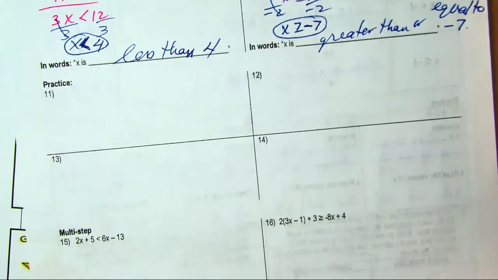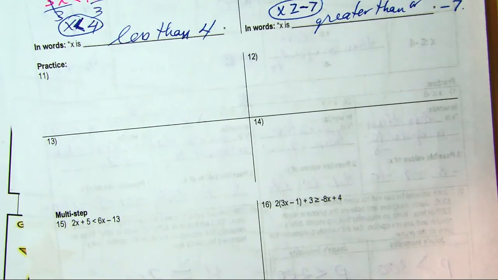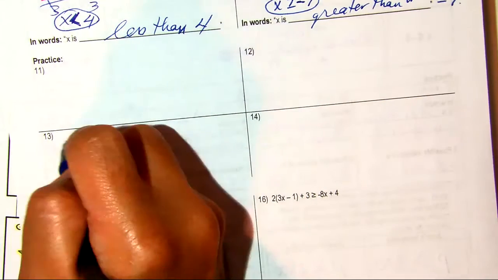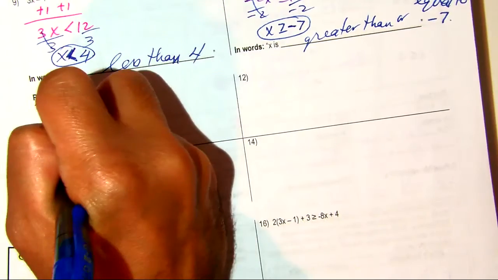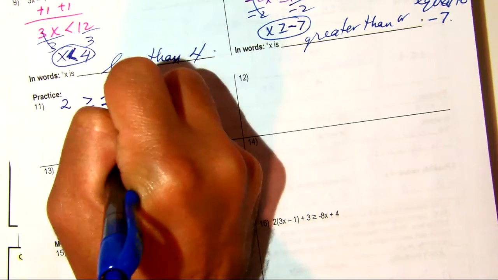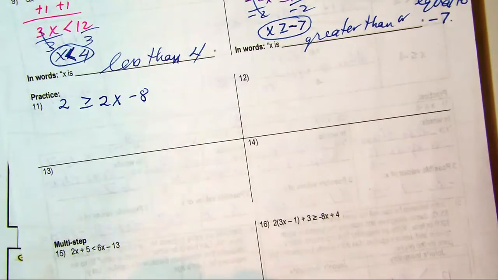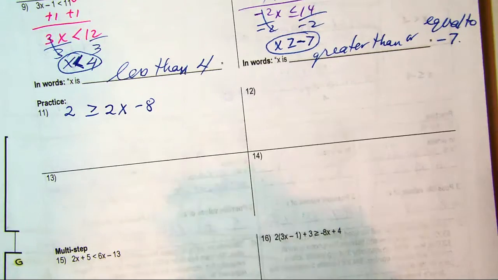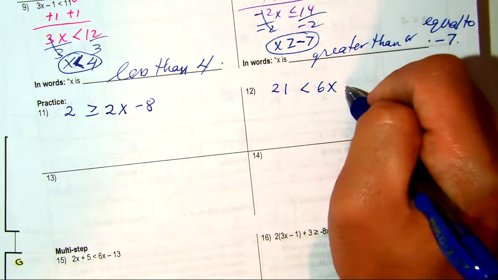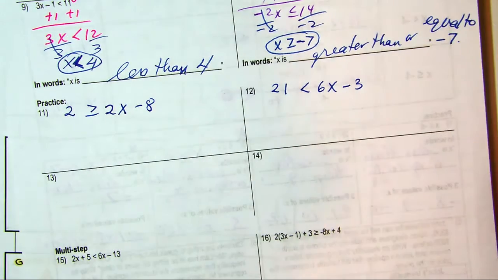Alright. Here's number 11: 2 greater than 2x minus 8. Here's number 12: 21 less than 6x minus 3.